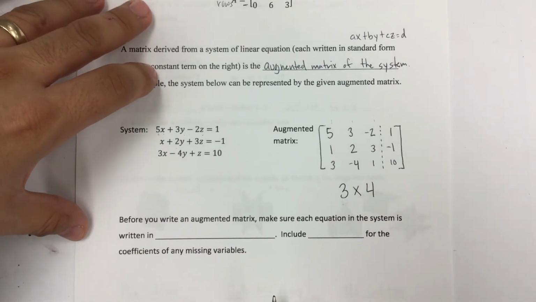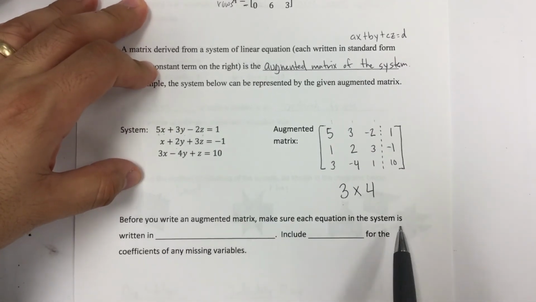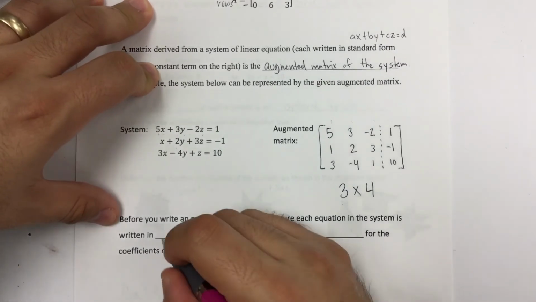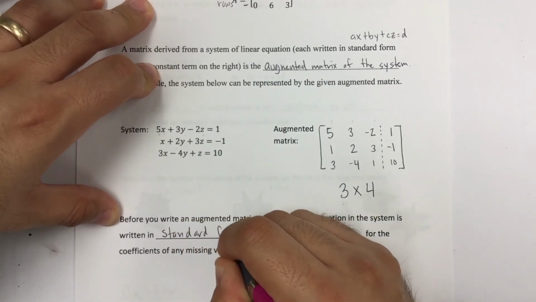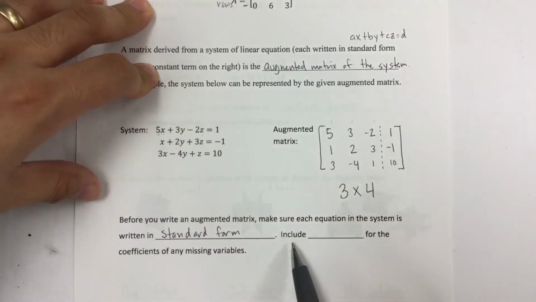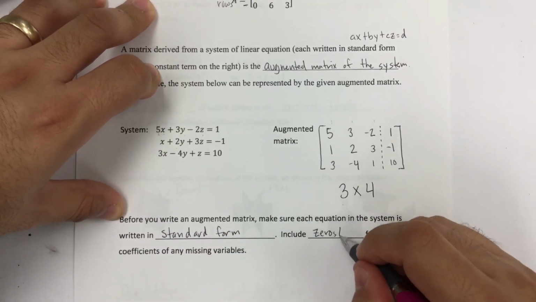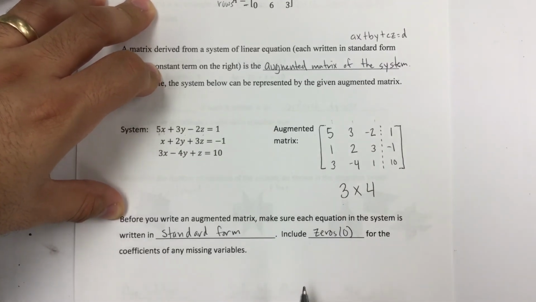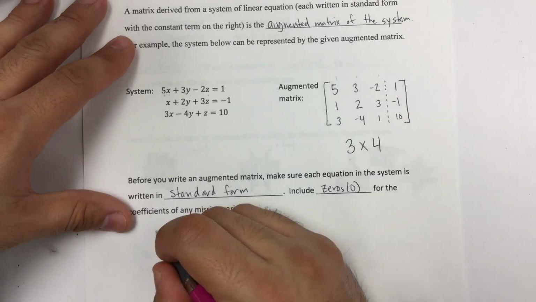Now, another important thing it says, before you write an augmented matrix, make sure each equation in the system is written in standard form. Include zeros for the coefficients of any missing variables. So let me give you an example of that really quickly here.